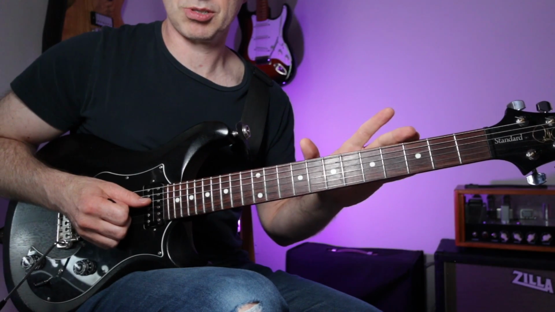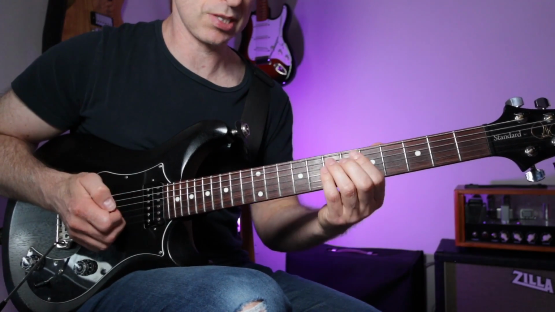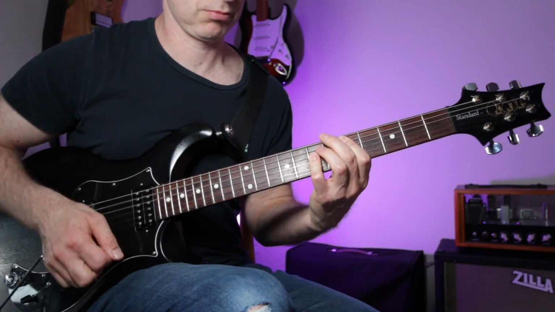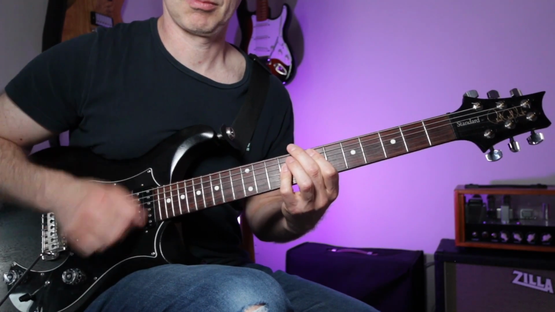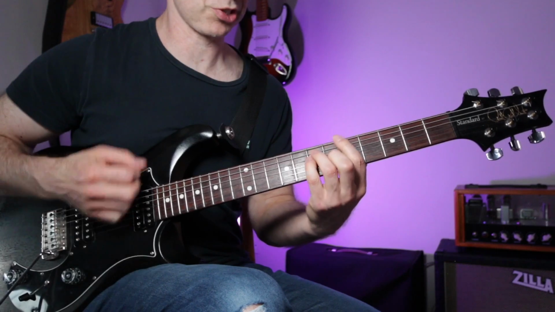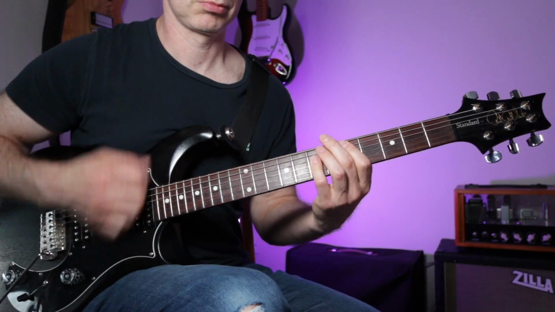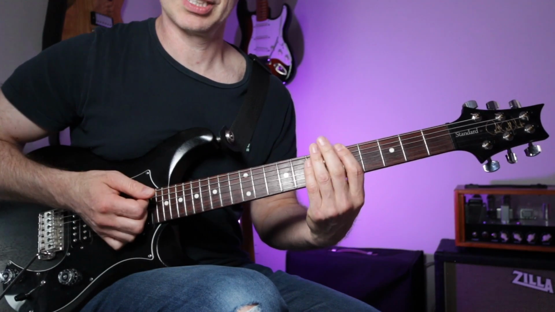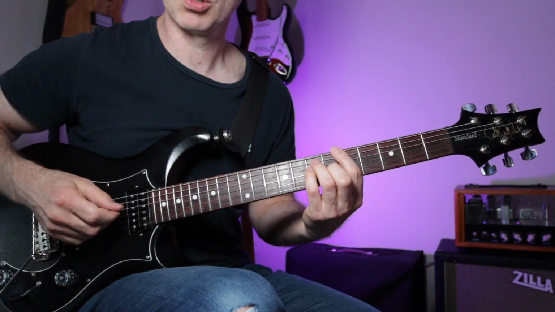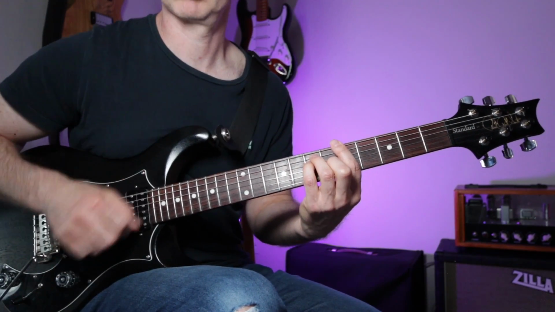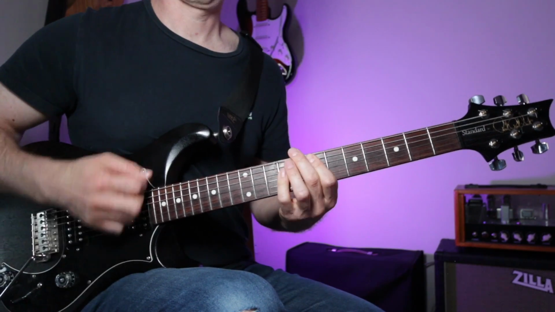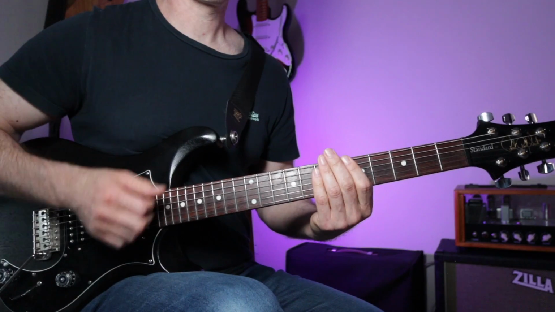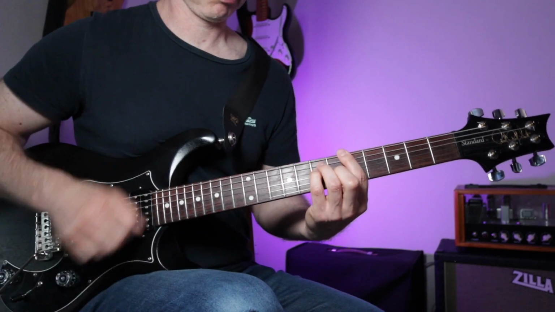Now, if all else fails, just use your ear. See if you can hear the difference between this. Here's a major chord progression. Here's a Mixolydian chord progression. Hear the difference? The major one is kind of more smooth and predictable. And Mixolydian is a bit more in your face.